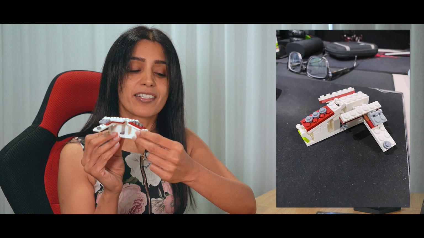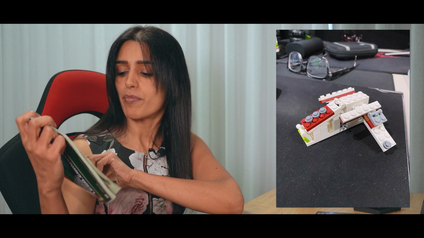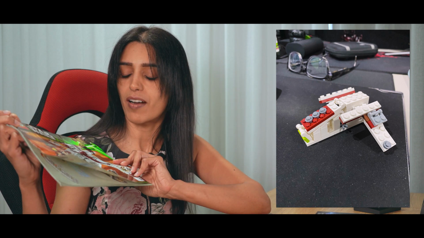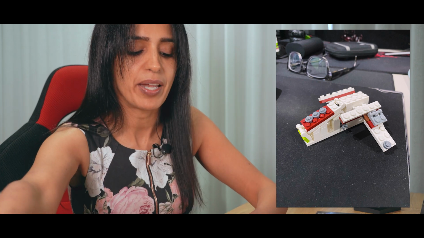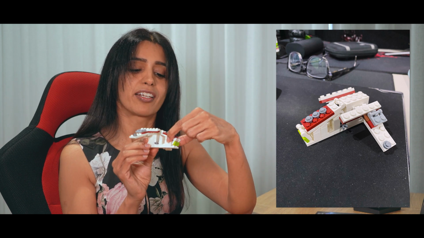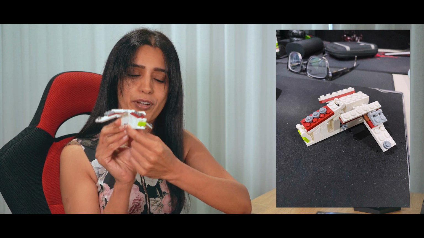All right, Lego time. Now this is the minimalistic version of the Republic gunship from Star Wars that my son made last night, and he took the reference from here. This was a huge set for the Republic gunship, and then he made the minimalistic version of it. So he wanted me to share it with you, and here it is.